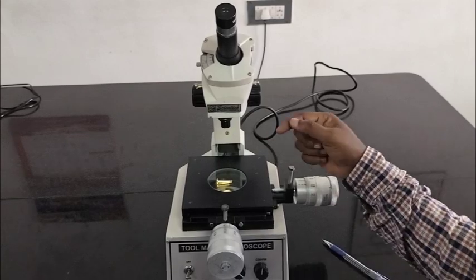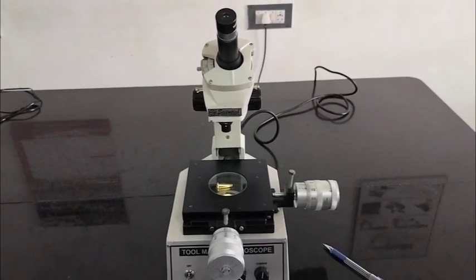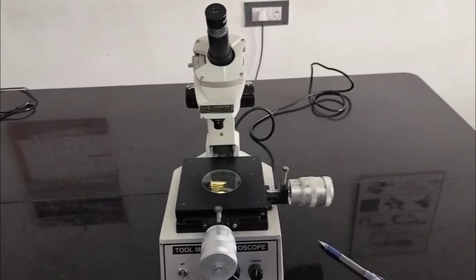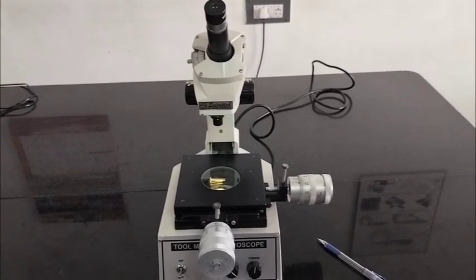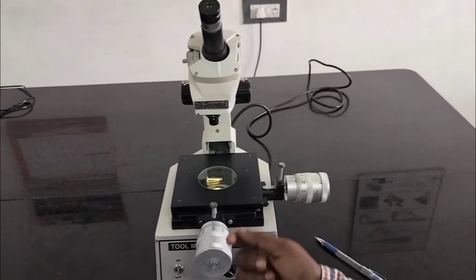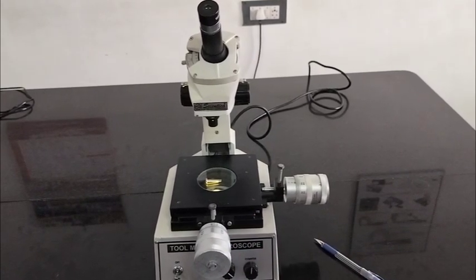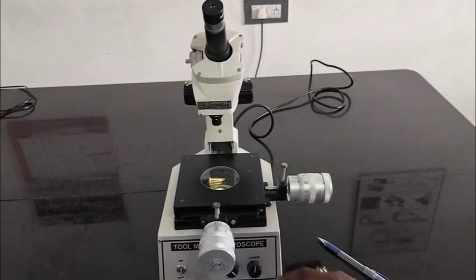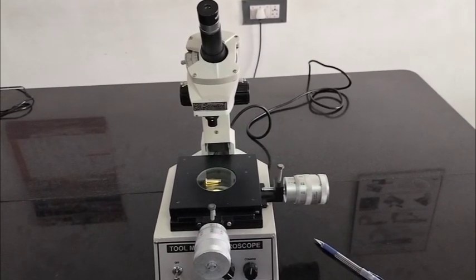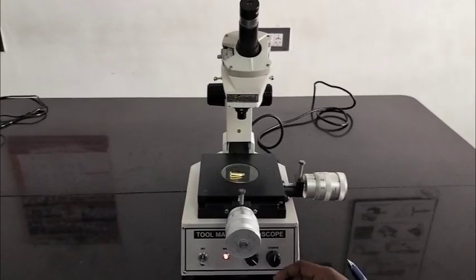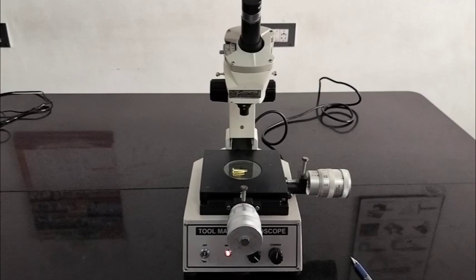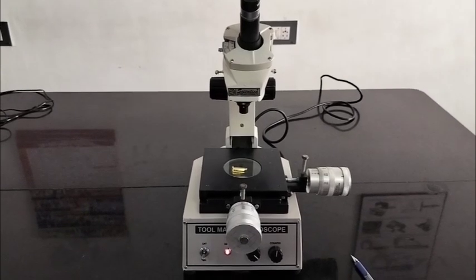After that, we can move from one pitch to another pitch value and write down the final reading. Similarly, we can take the reading for inner diameter and outer diameter, rotating outward on the micrometer. That is the final reading we get for the outer diameter and the inner diameter. Now we have to calculate, using the tool maker's microscope, the parameters of outer diameter, inner diameter and pitch.